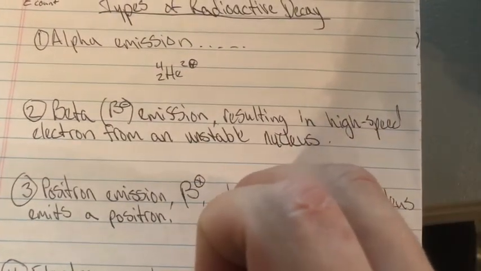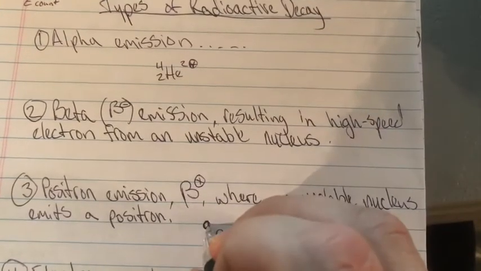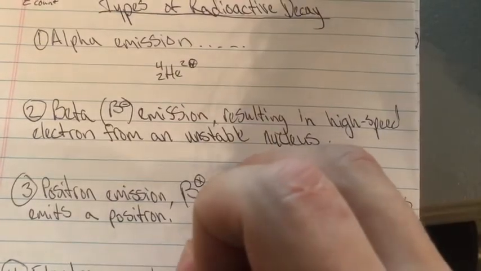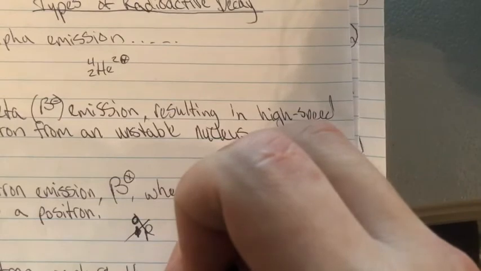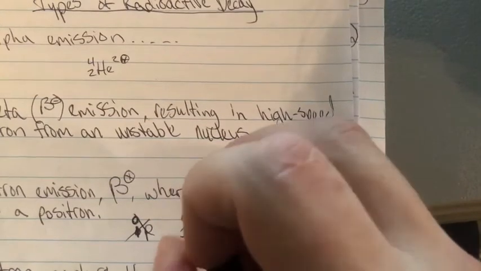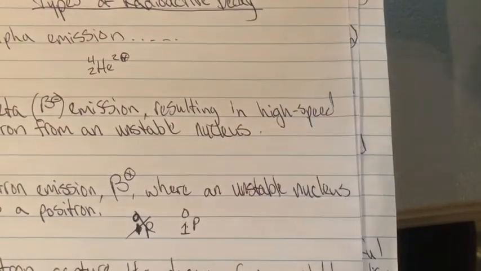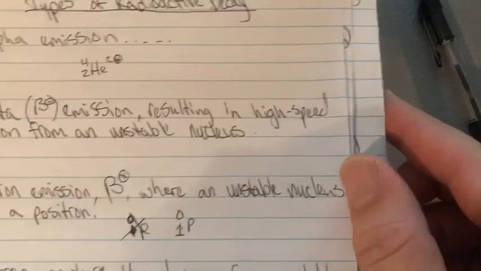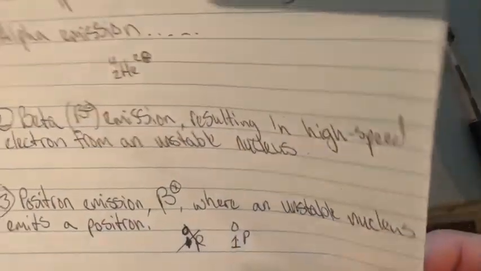There should be 1 here and then 0 for the actual weight contribution. Let me redo this. Okay, so 1's going to be on the bottom. Again, that's going to represent the charge, and the 0 is going to represent that there's no contribution of mass. So mass on the top, positive charge on the bottom.